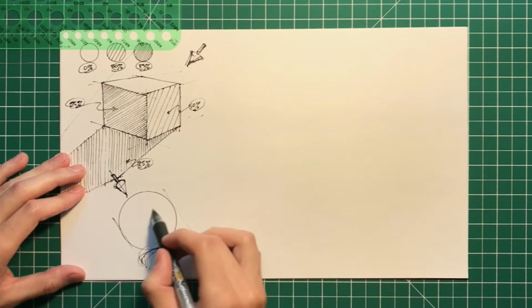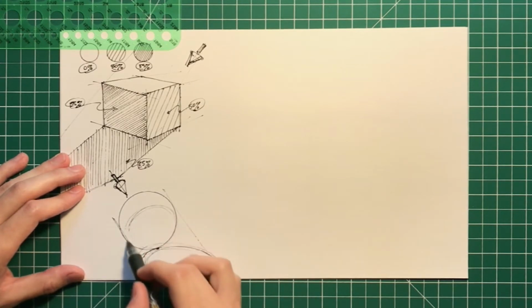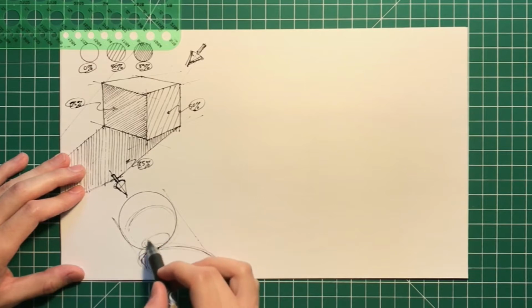Next, draw another ellipse on the sphere that mimics the ellipse of the conical light source.